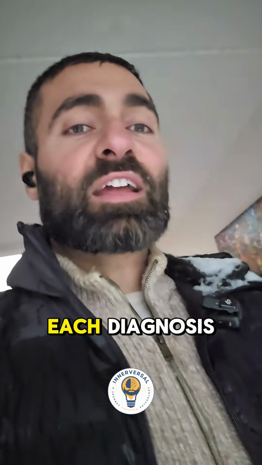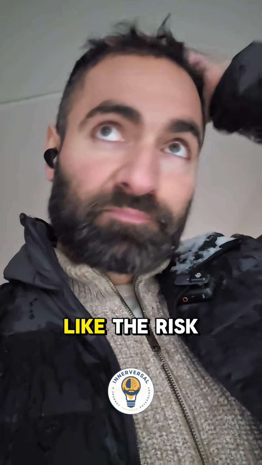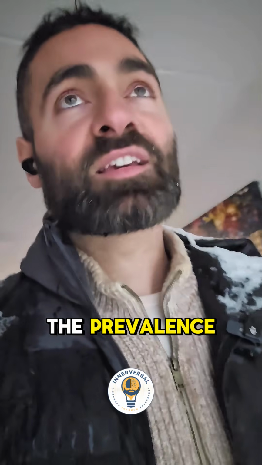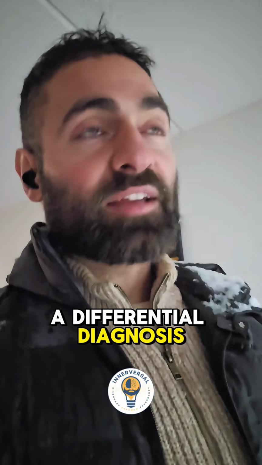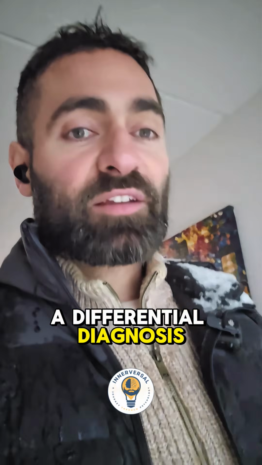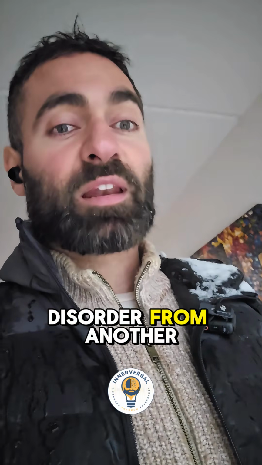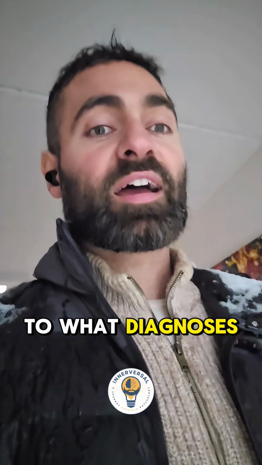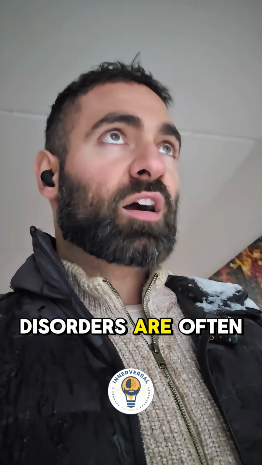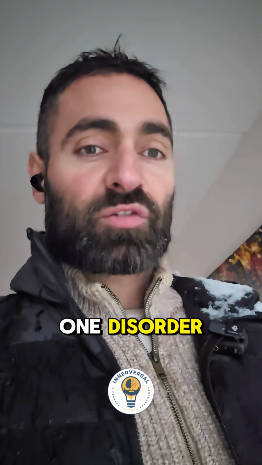And inside of each diagnosis, you'll find things like the risk factors, the prevalence, and you also find things like a differential diagnosis and comorbidity. A differential diagnosis refers to how to distinguish one disorder from another, and comorbidity refers to what disorders are often paired with this one disorder.